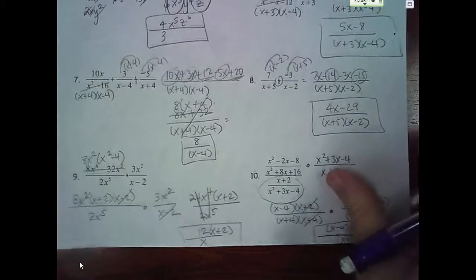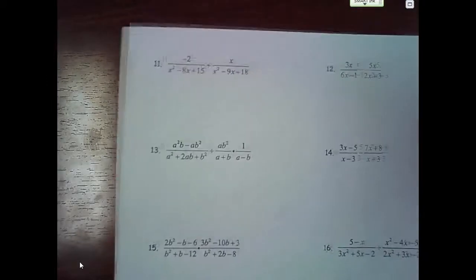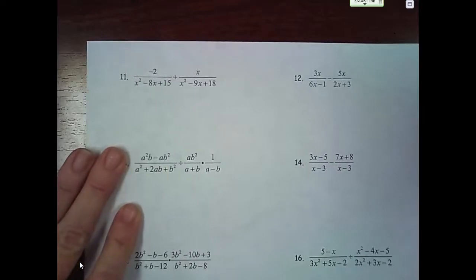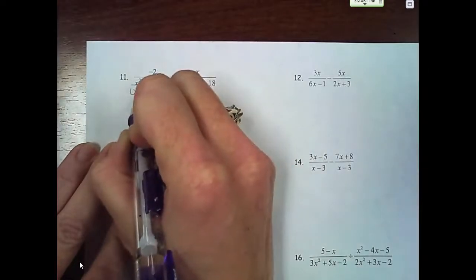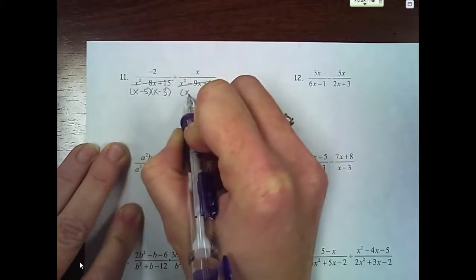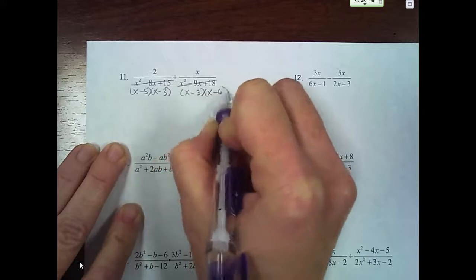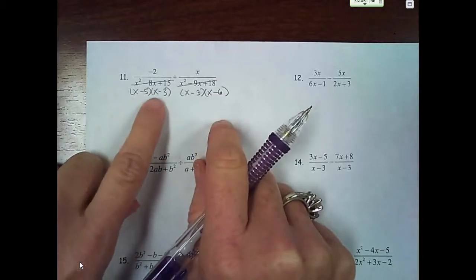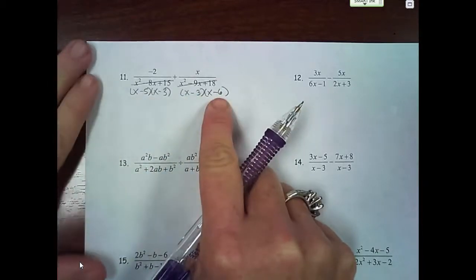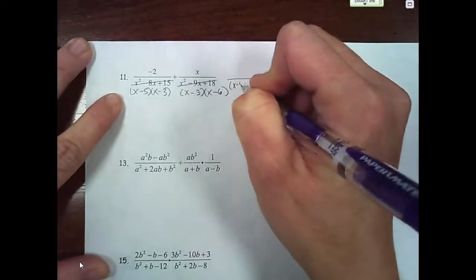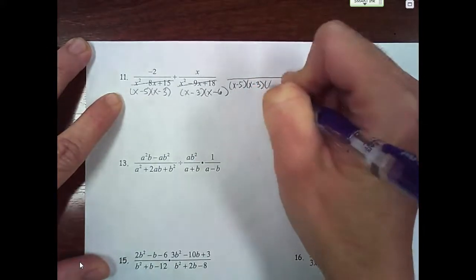All right, number 11. Number 11 is an addition problem, so you have to get a common denominator. Before you can do that, you have to factor it again. We're going to get really good at factoring by the time you're finished with this unit. Alright, when you take a look at this, this needs a negative 5 and negative 3. This is a negative 3 and negative 6. So the denominator is actually going to have 3 different parts. It's going to have an x minus 5, an x minus 3, and an x minus 6.